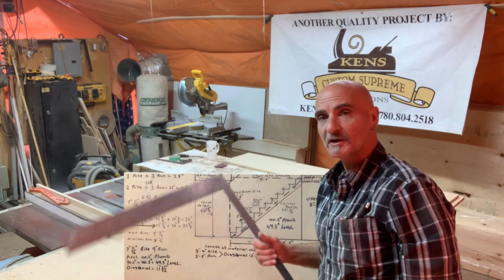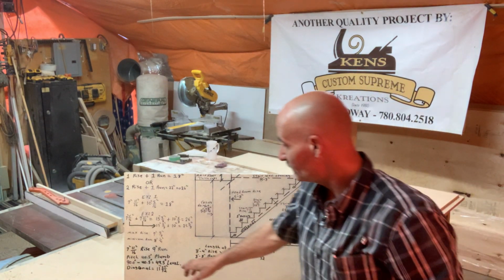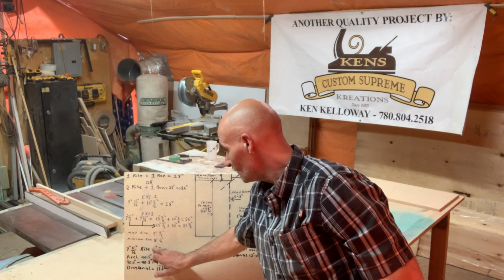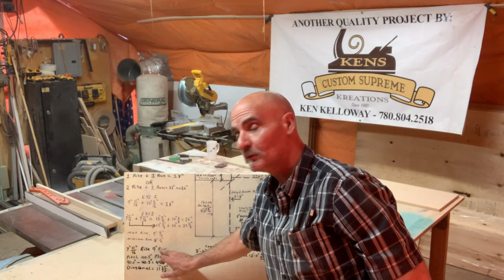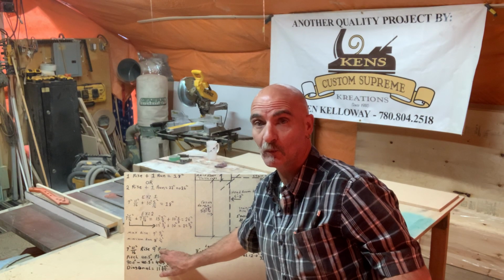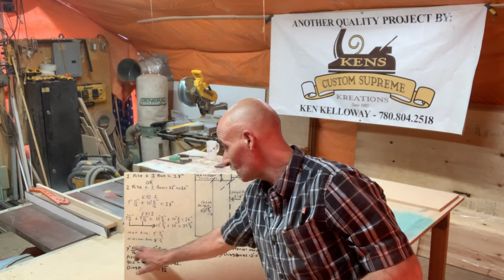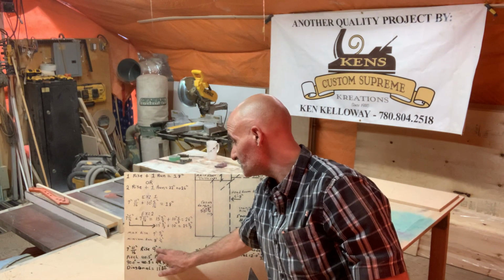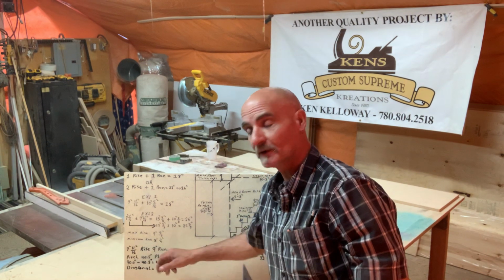Now, when you're going to set it up, once you know that you're going to have a 7 11/16 rise and a 9 inch run, but you're going to end up with a 10-inch because remember you have a 1-inch overhang for nosing. But on your square, you have to use 7 11/16 rise and a 9-inch run.